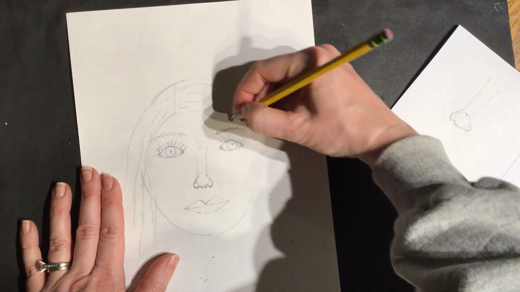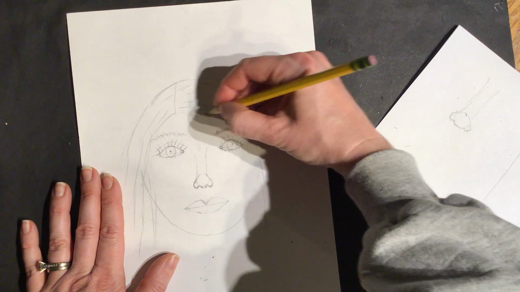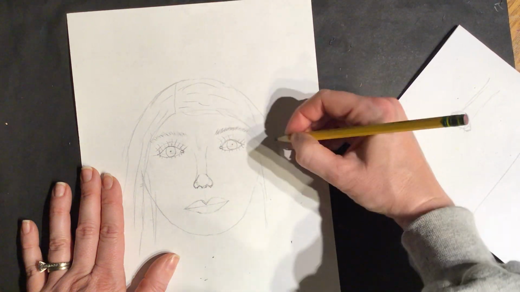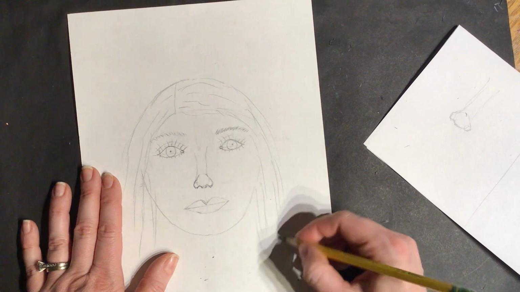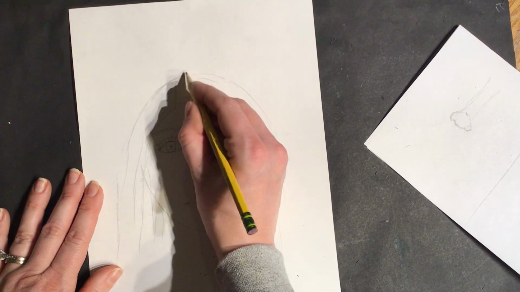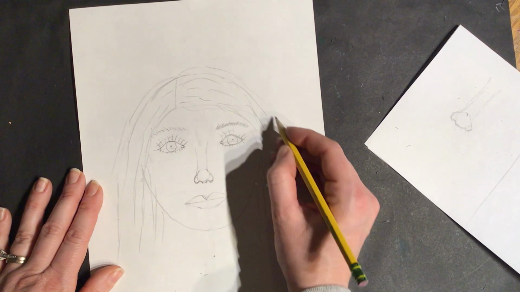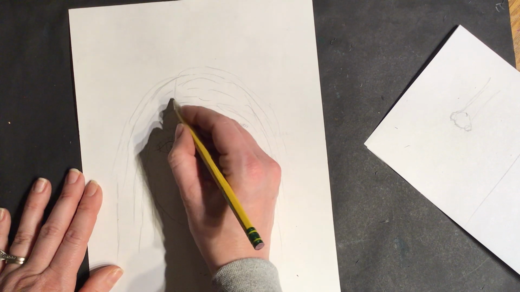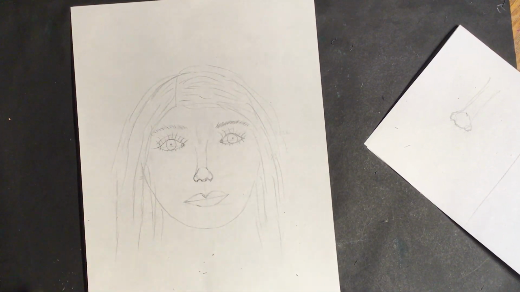It's not like a perfectly straight line down or straight lines across. So now I'm just doing some strokes coming down. I can even have some hair coming up even more in the back over there. Like I said, it helps to look at a picture of yourself to see how your hair goes.